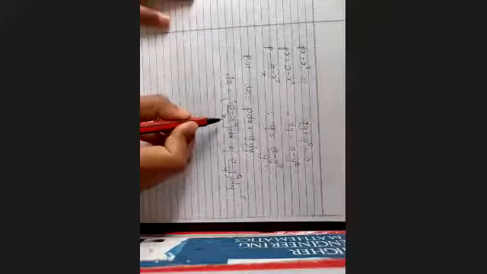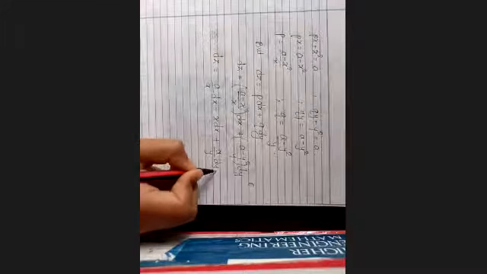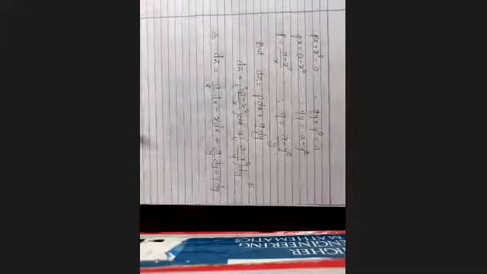Now if you want to integrate directly, there are two functions. So these two functions we first separate. This is a by x dx minus x square by x, that is x dx. Plus a by y dy, y square by y, that is minus y dy. This is one, and this is one. This is x, this is y. Now integrate.